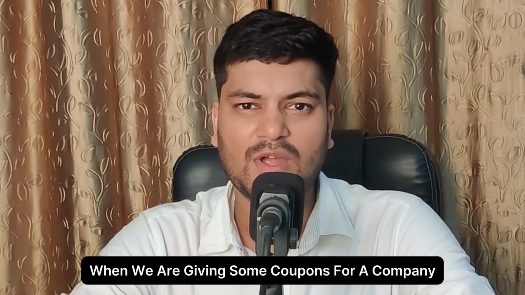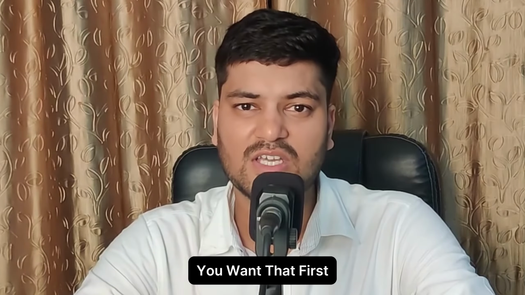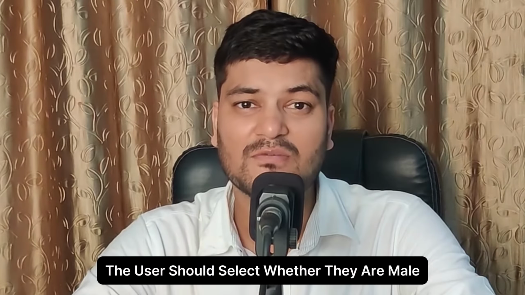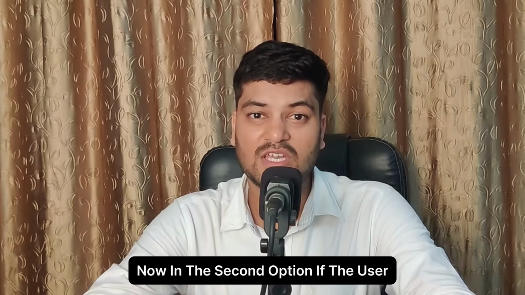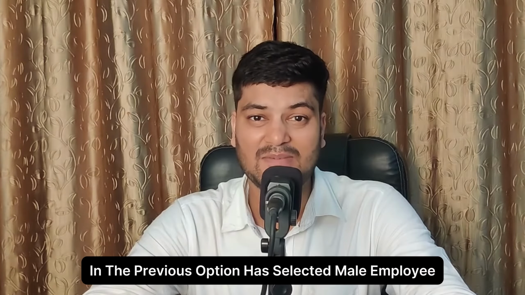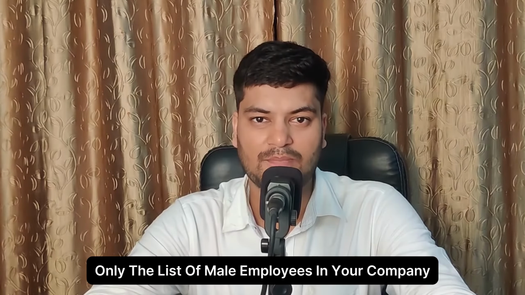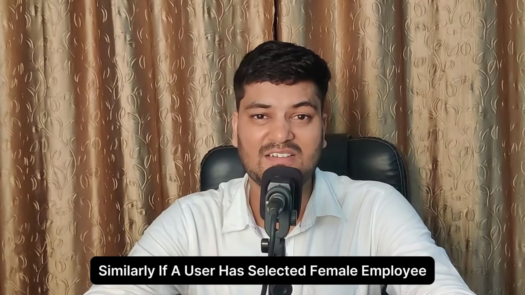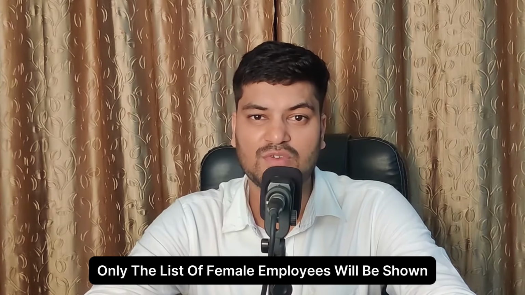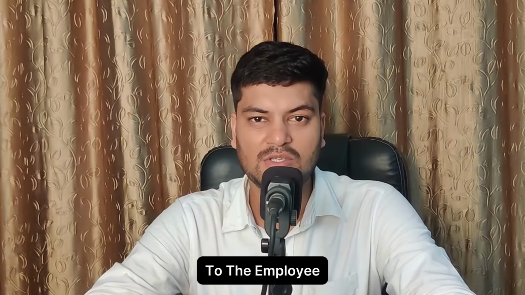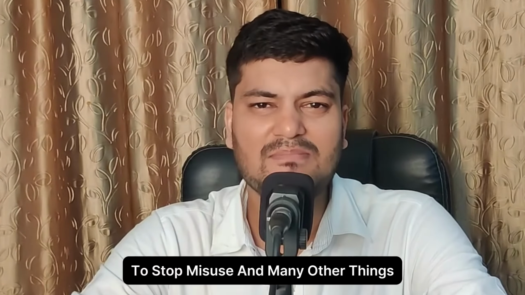For example, when we are giving some maybe coupons for a company, you want that first the user should select whether they are male employee or female employee. Now in the second option, if the user in the previous option has selected male employee, he will be given only the list of male employees in your company. Similarly, if a user has selected female employee in the first list, then in the second list only the list of female employees will be shown to the employee. This can be amazing to stop frauds, to stop misuse and many other places.